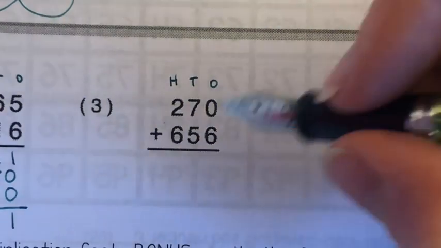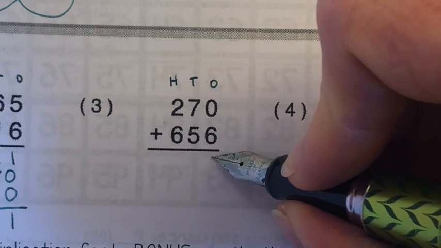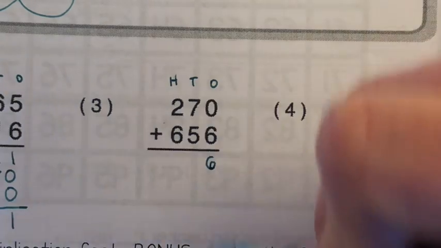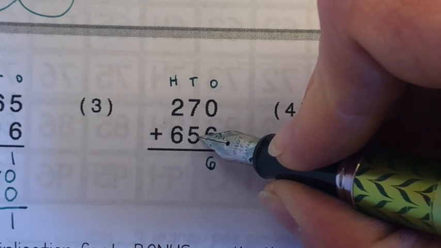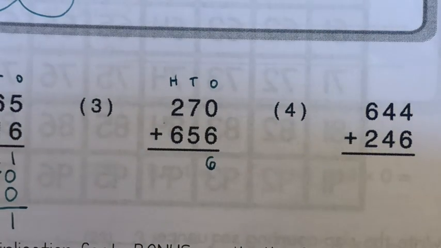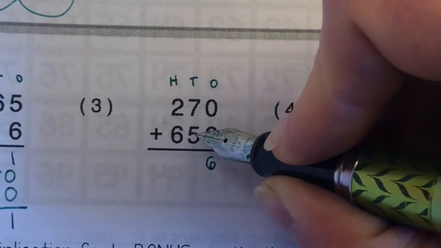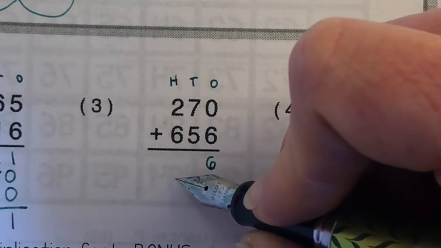Okay, so I start with my ones, and I add 0 and 5 for my ones. That's just 5. Then I'm going to add my tens. I have 70 and 60. Okay, so 70 plus 60, think 7 plus 6, which is 13. And since it's 70 plus 60, it's just going to be 13 with a 0 on it.